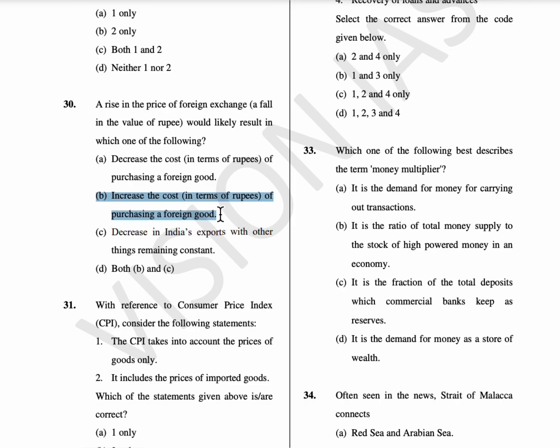If our rupee value decreased and came to 100 rupees, so our rupee value is compared with the US dollar. If we have to give 100 rupees to buy that $1 chocolate, it will increase the cost of purchasing a foreign good. So option B is the correct answer.